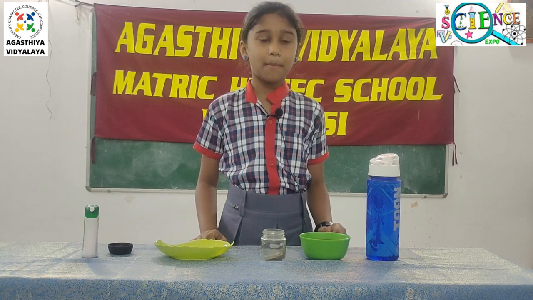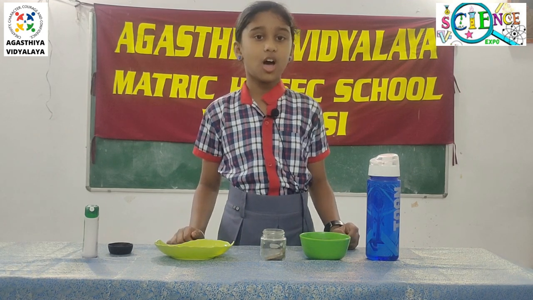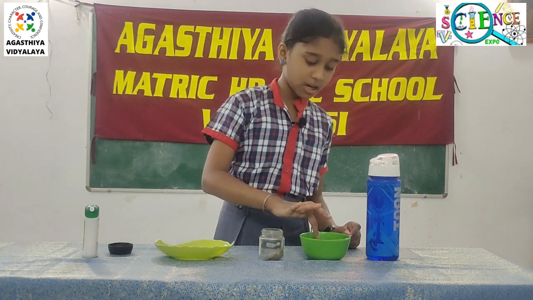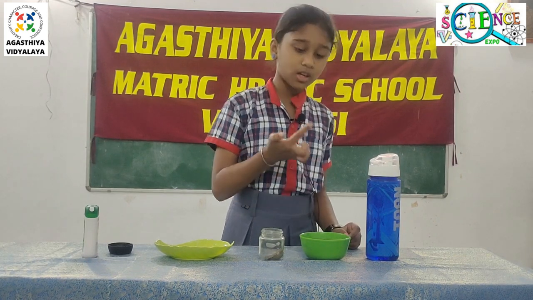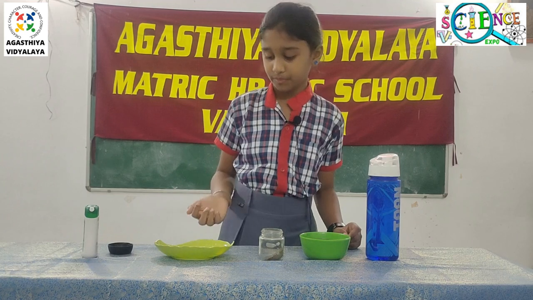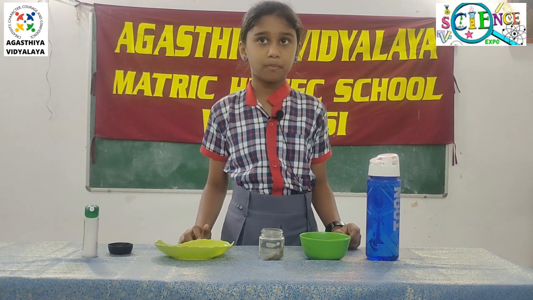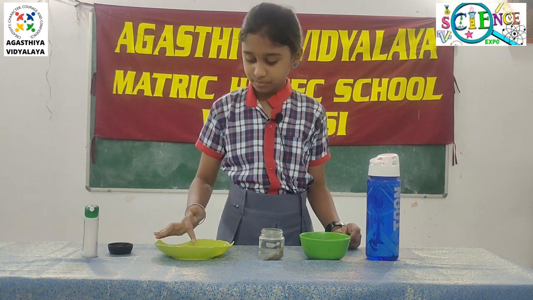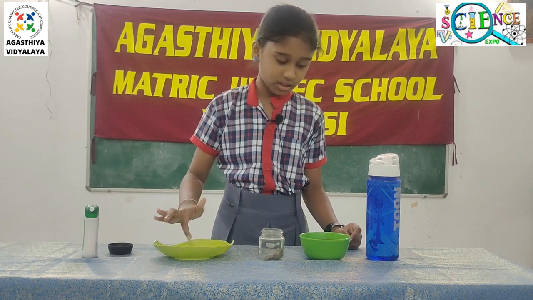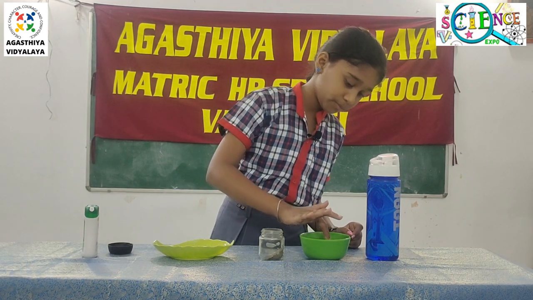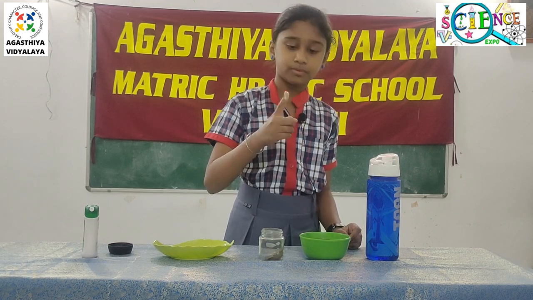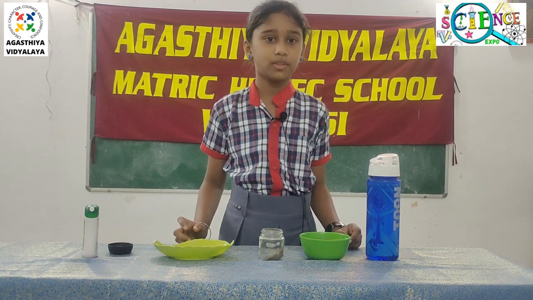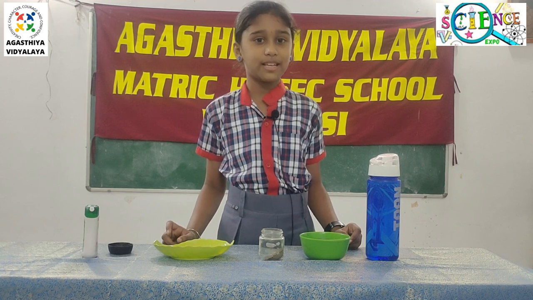First, pepper powder is going to act as germs. Put the pepper powder in water and put the finger in the water bowl. You can observe the germs. Next, take some hand wash on the finger and put the finger in the water bowl. Observe that germs do not stick to your finger. So always wash your hands to stay away from corona.